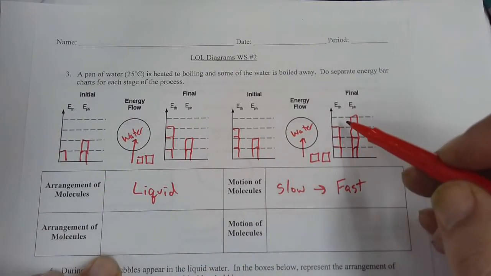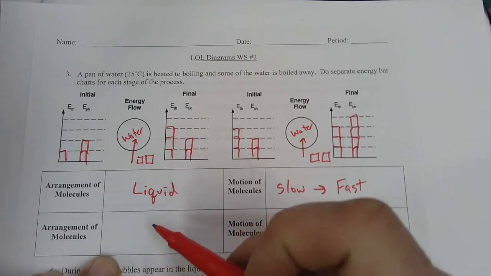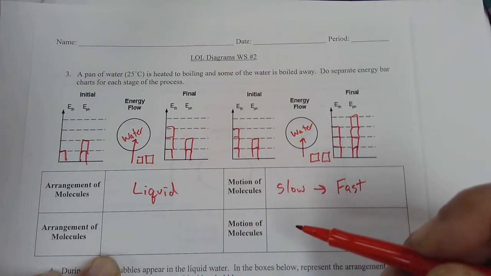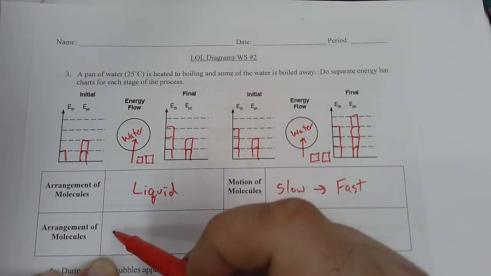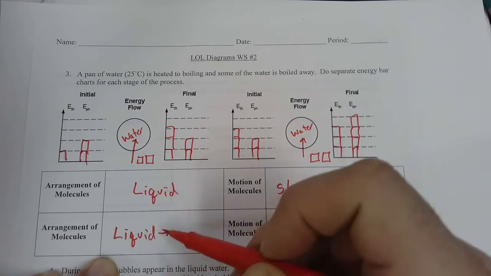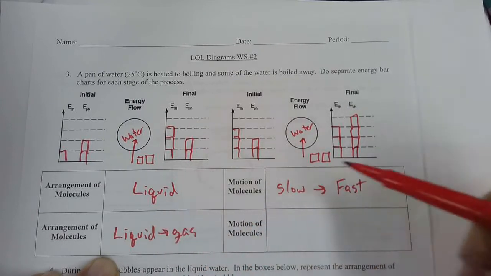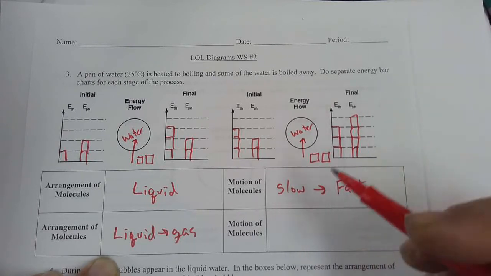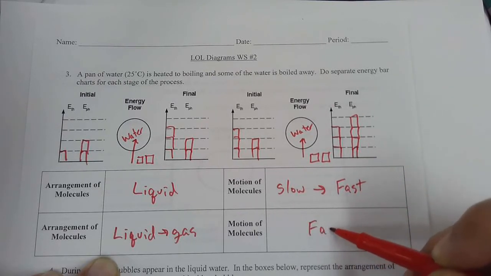This one over here is for the water boiling now. What is the state of matter? Is it constant or does the state of matter change? This one it is a change, so it's liquid to a gas. Does the motion of particles change? No. This is still going to be a fast.